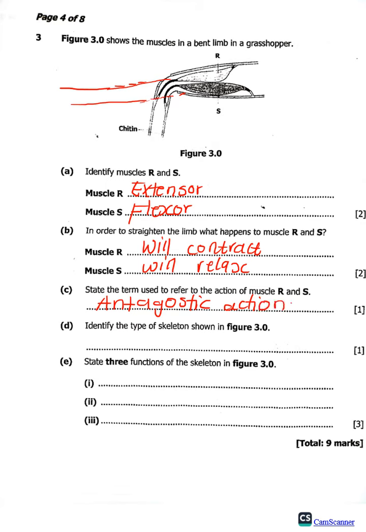Then identify the type of skeleton shown in figure 3.1. Since we are dealing with a grasshopper, and a grasshopper is an insect, an insect consists of the skeleton known as the exoskeleton. This is just the type of skeleton that occurs on the outside of the body of an organism. Then state three functions of the skeleton in figure 3.0.